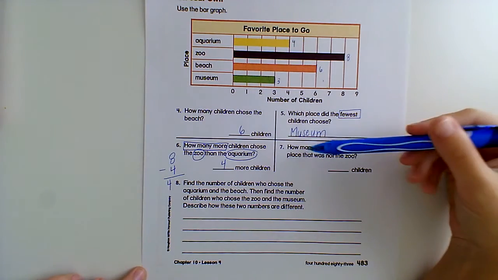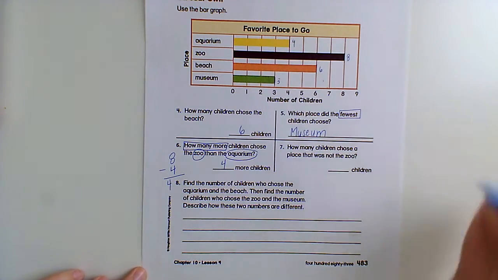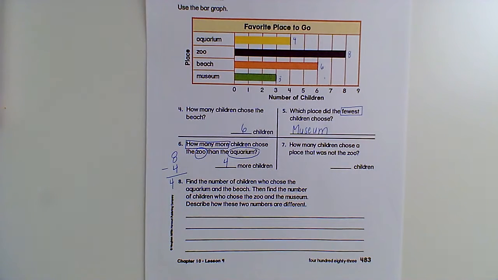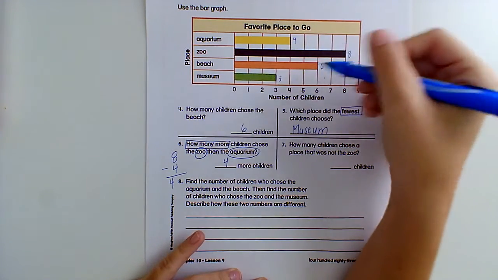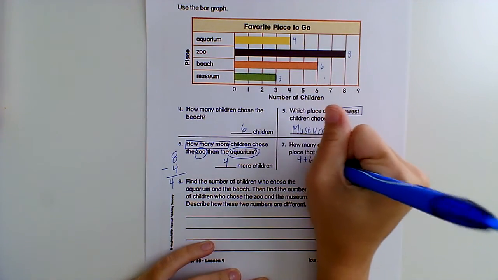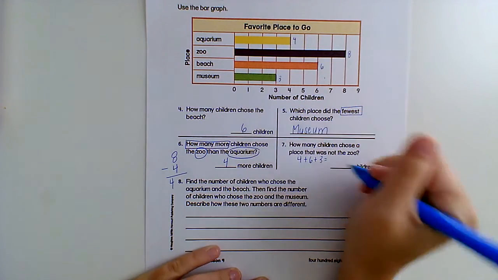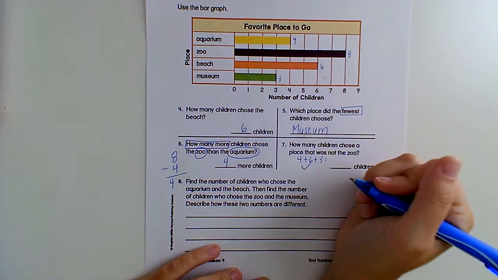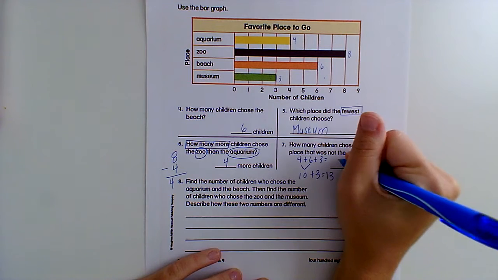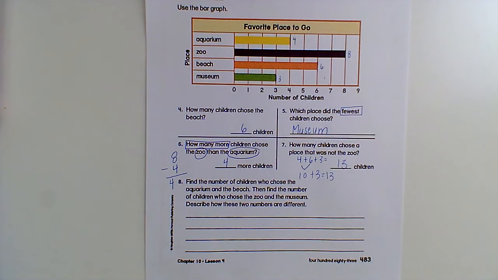Okay, now let's look at question number 7. How many children chose a place that was not the zoo? What operation do you think we are doing now? Well, we have to use addition. We're not going to add up the zoo, we're going to add up the rest. We're going to add 4, the aquarium, plus 6 students that chose the beach, plus 3 students that chose the museum. If I add 6 plus 4, I know that is equal to 10. Then I have 10 plus 3, which is equal to 13. So 13 children chose places that were not the zoo.